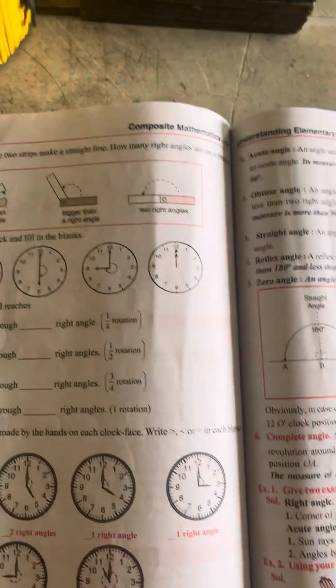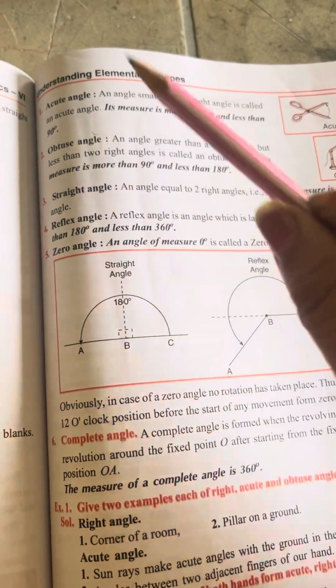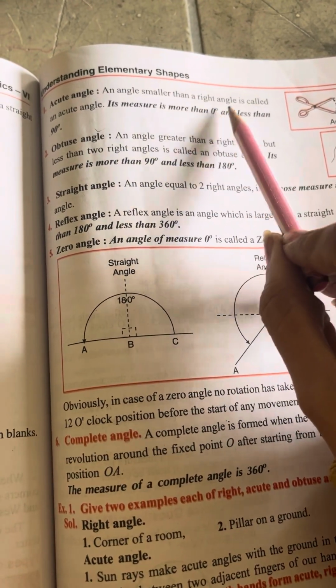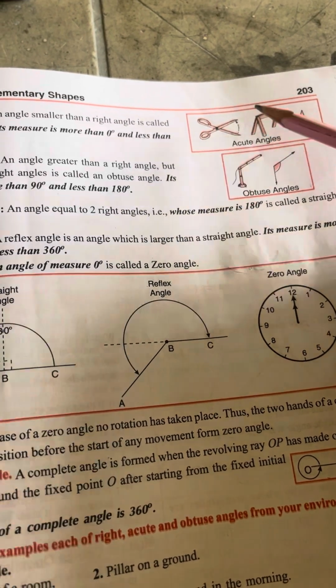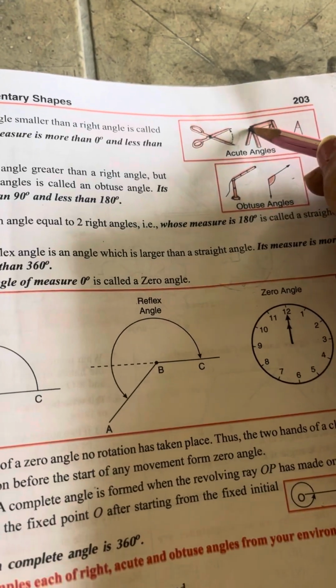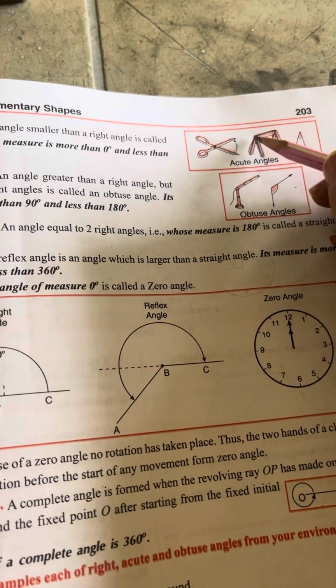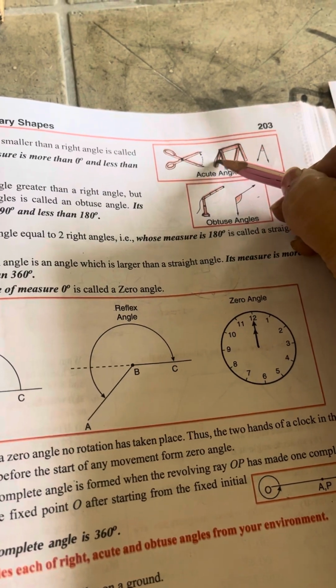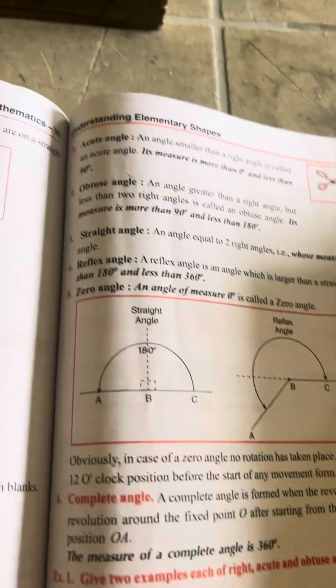Then there are some special angles which are related to the right angle. The first one is the acute angle. An angle smaller than a right angle is called the acute angle. Like the scissor, the angle between these two blades is an acute angle because it is less than 90 degrees. Then the angle between these two rods is also acute because it is less than 90 degrees.